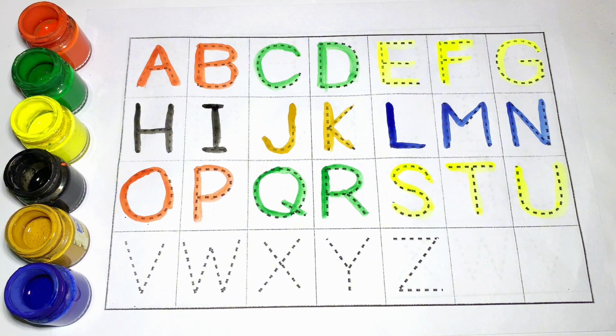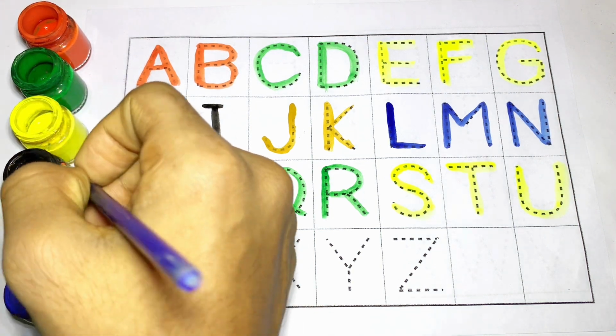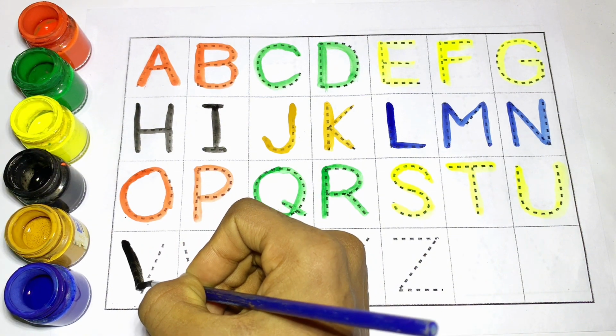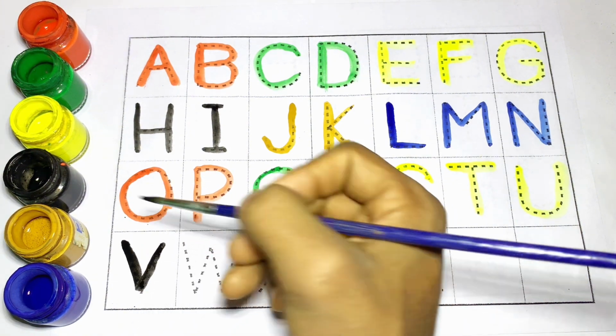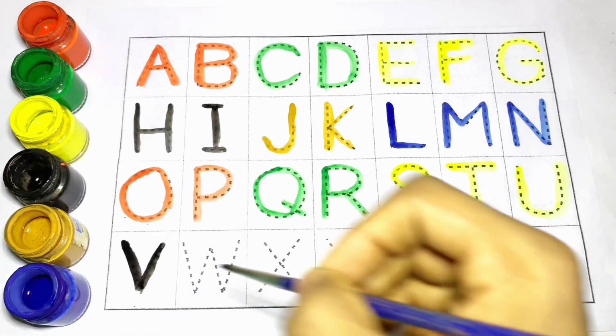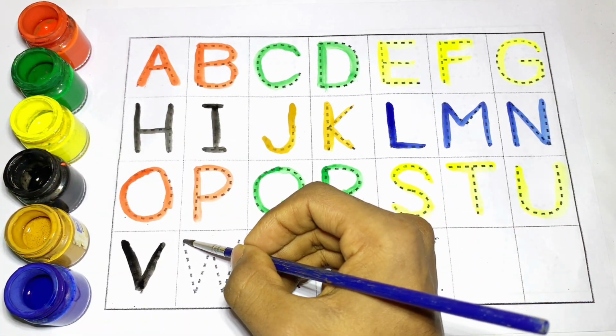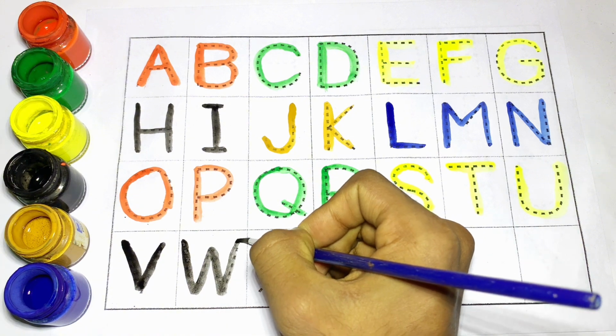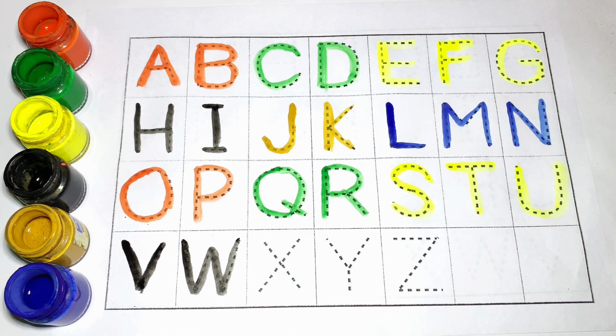Kids now draw V. V for van, V for vanilla, and use black color. Kids again use black color and draw W. W for wolf. Kids now draw X.